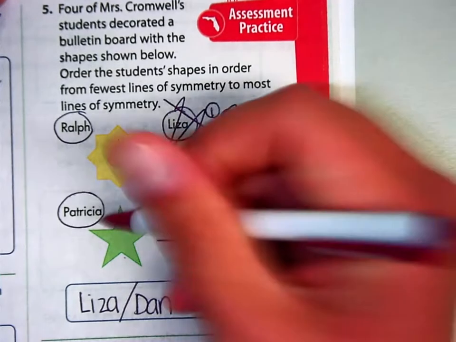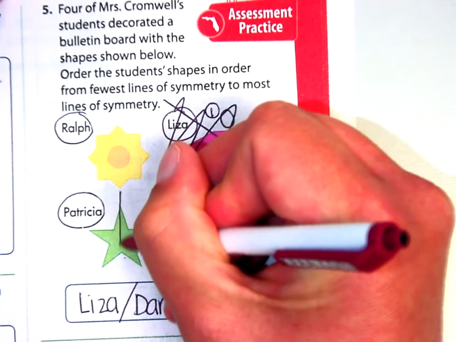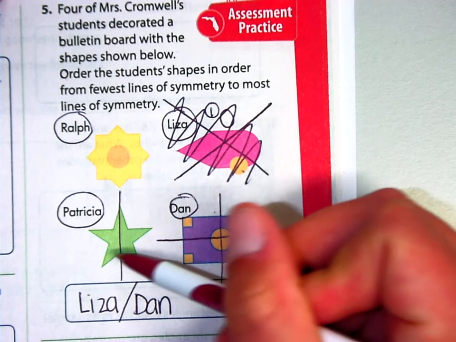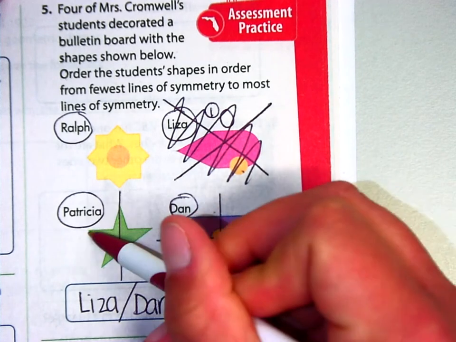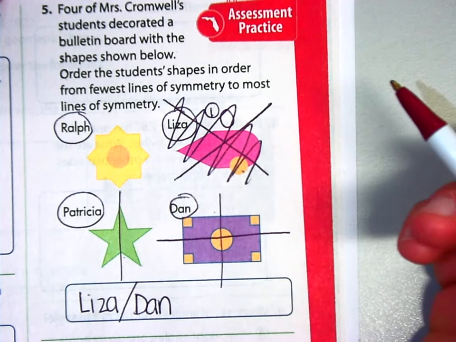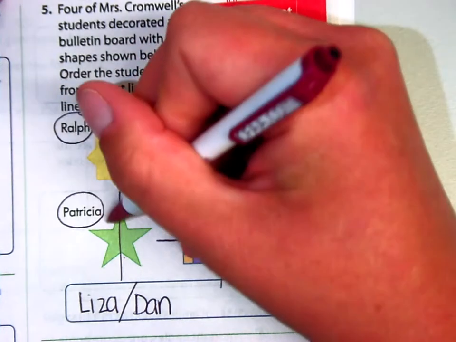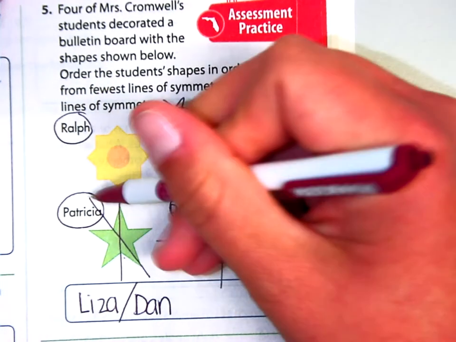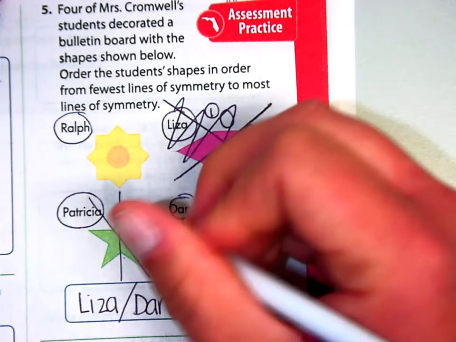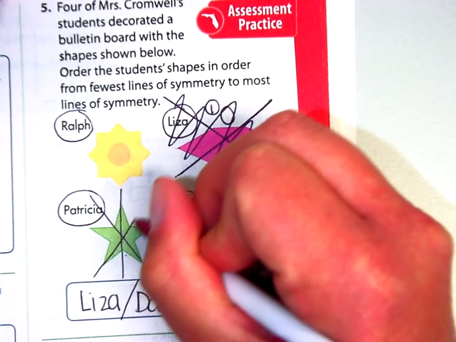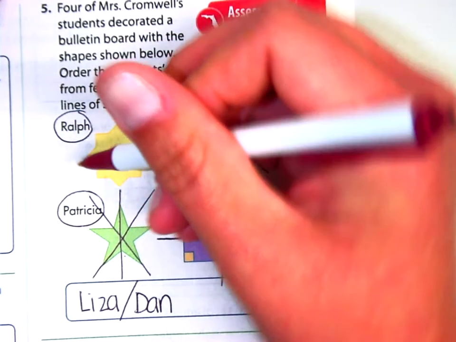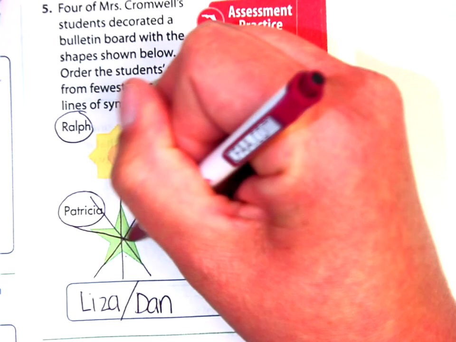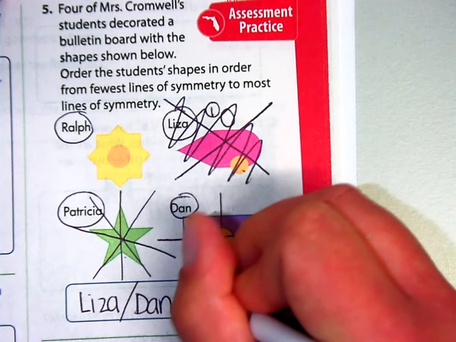Well, with Patricia, I could cut the star right down the middle, and then if I fold this over, this point of the star would meet with this one, and then this one would come right over here. So that's 1. Now you could do that through each of the points in the star, almost like you're turning it. So I have 1, 2, 3, and 4. So now I have Patricia.